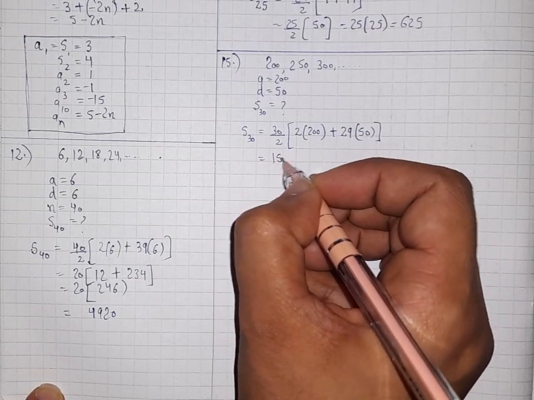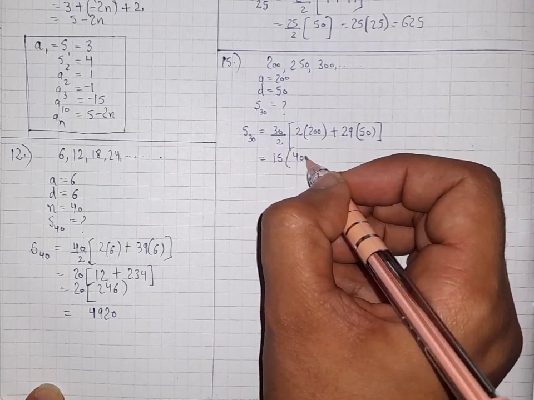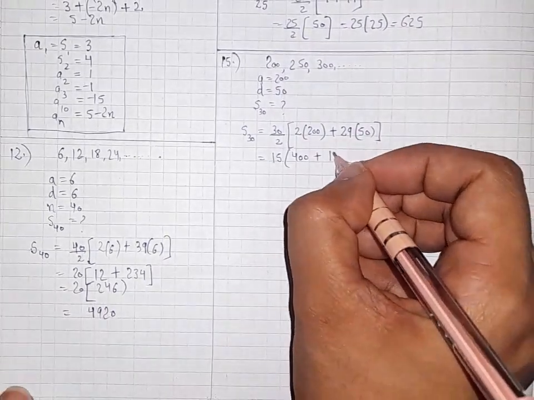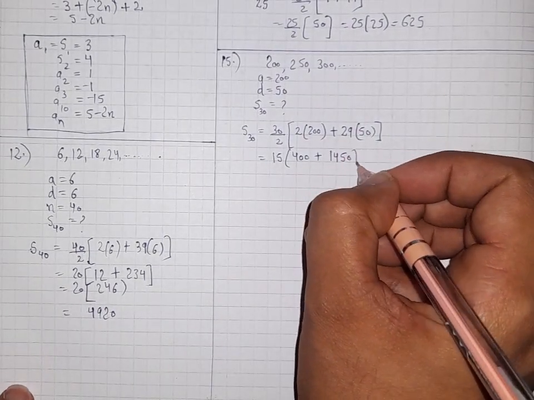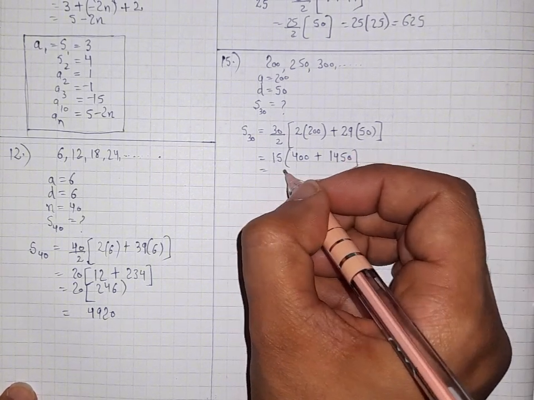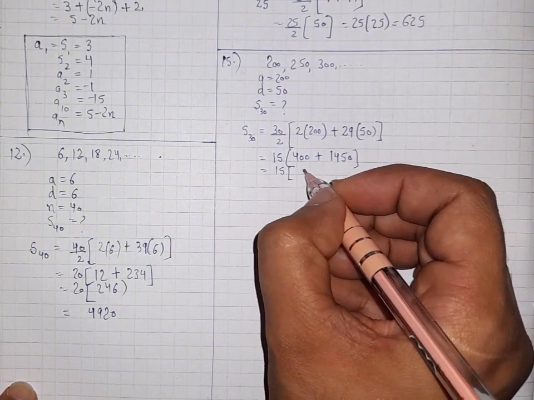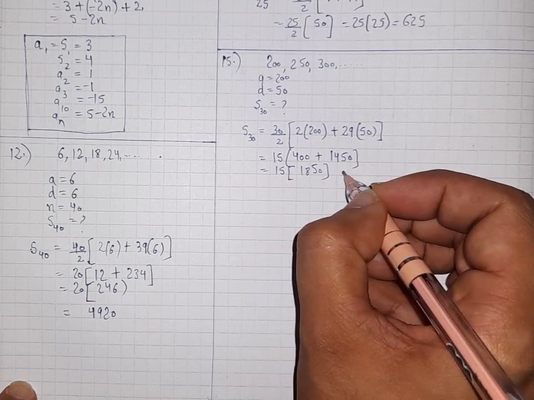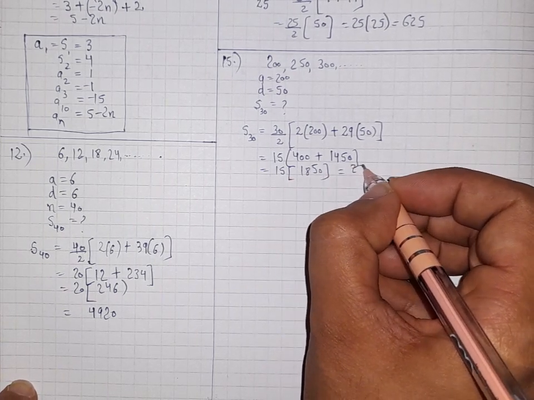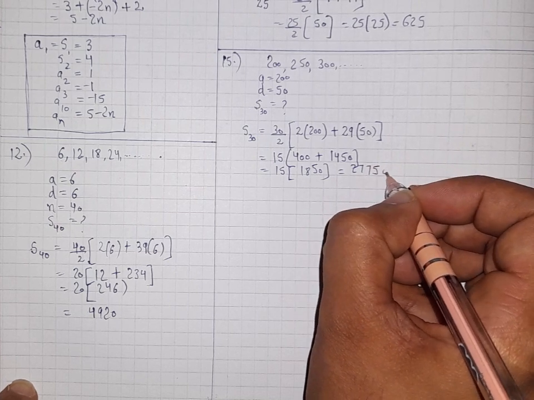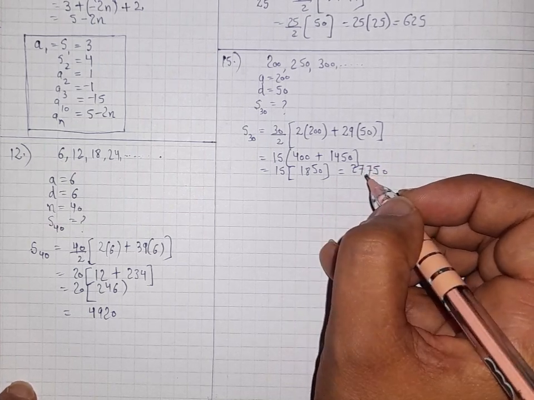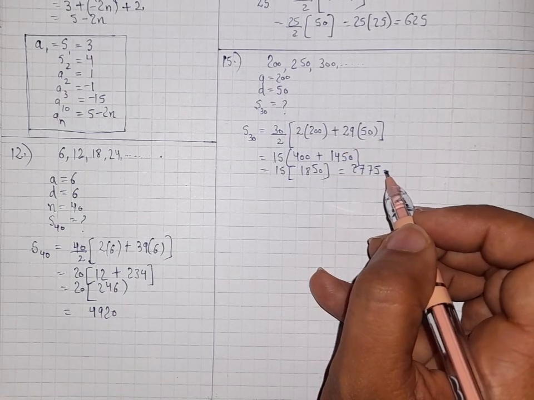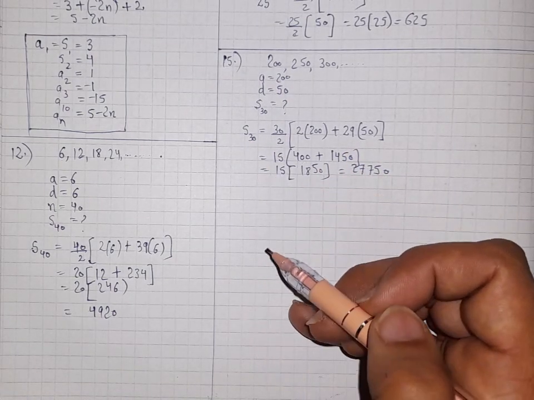30 upon 2 equals 15, 2 into 200 equals 400, 29 into 50 equals 1450. Now 1450 plus 400 is equal to 1850, and 1850 into 15 equals 27,750. So therefore a contractor has to pay rupees 27,750 as a penalty if he delayed the work by 30 days.